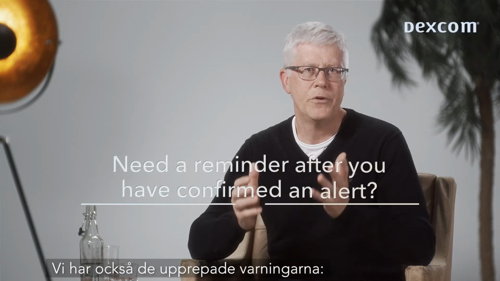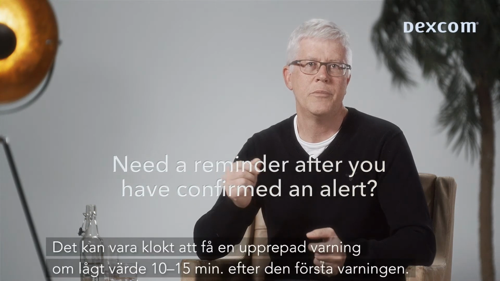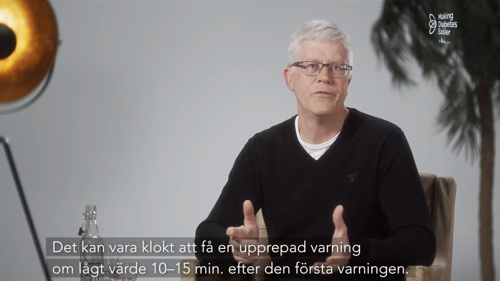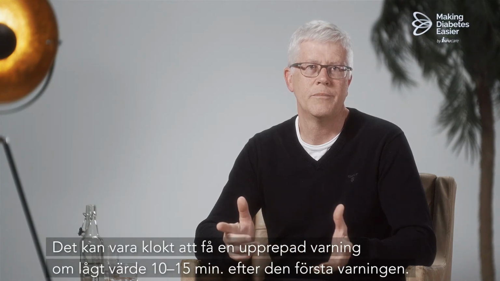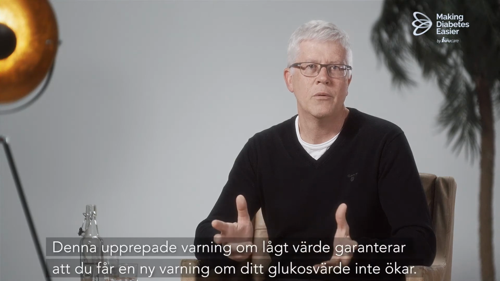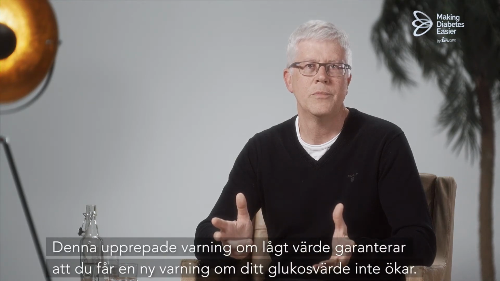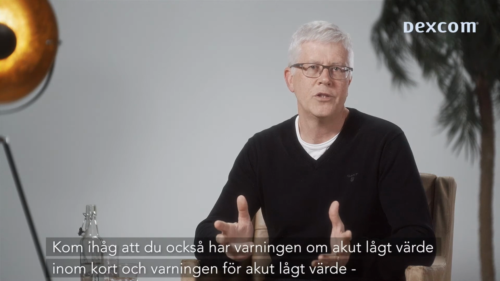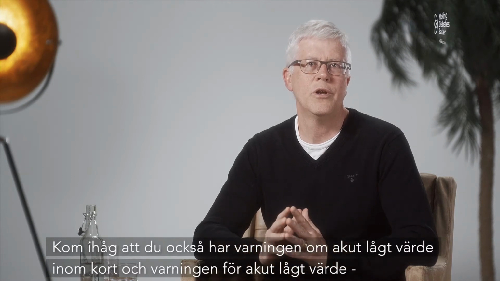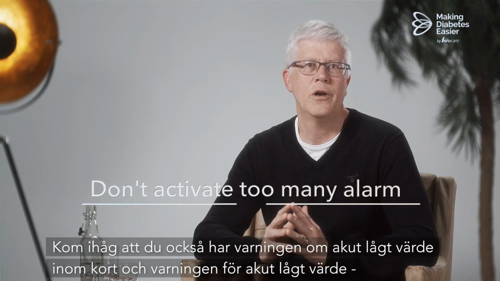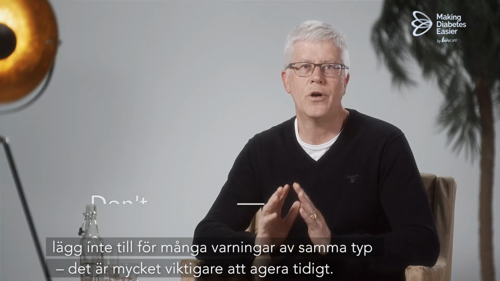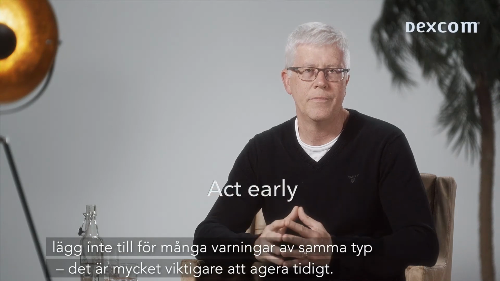We also have the repeated alerts. A repeated low alert might be wise to get 10 or 15 minutes after the first one. The repeated low alert will ensure that you receive a new alert if your glucose value doesn't increase. Remember that you also have the urgent low soon alert and the urgent low alarm, so don't add too many of the same. It's far more critical to act early.